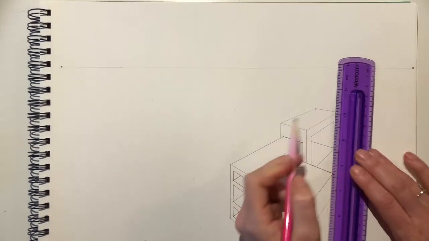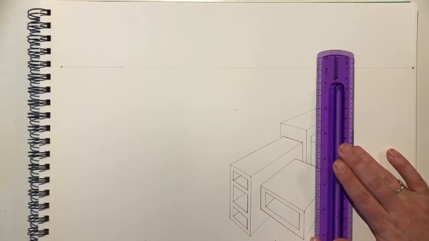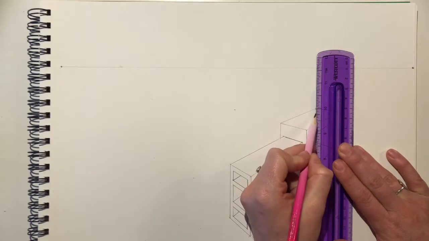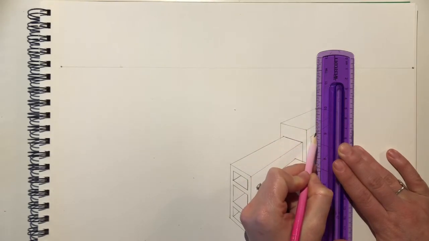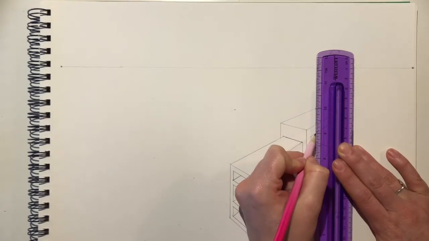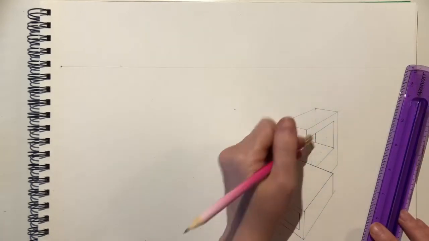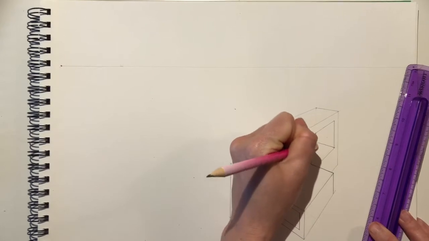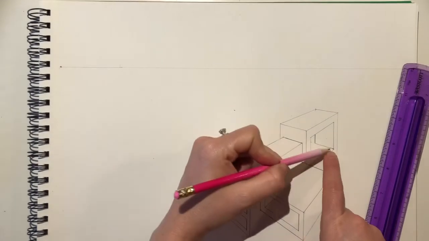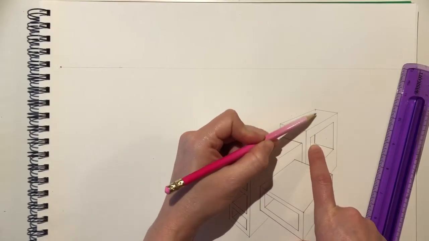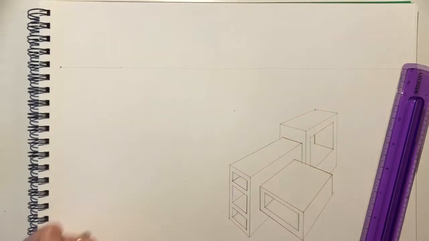So from this back corner, that vertical dotted line would be disappearing here, but then it would actually show up right through there. That tells me where I have to stop this line where it runs into this one.